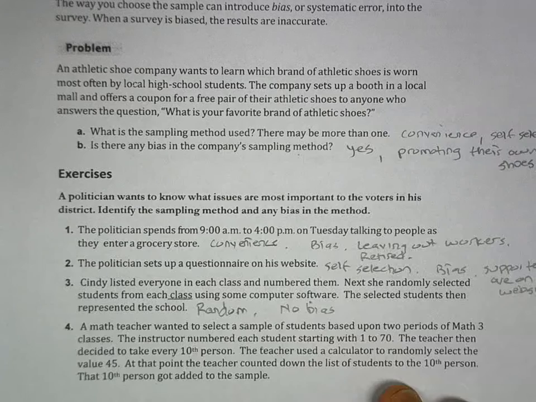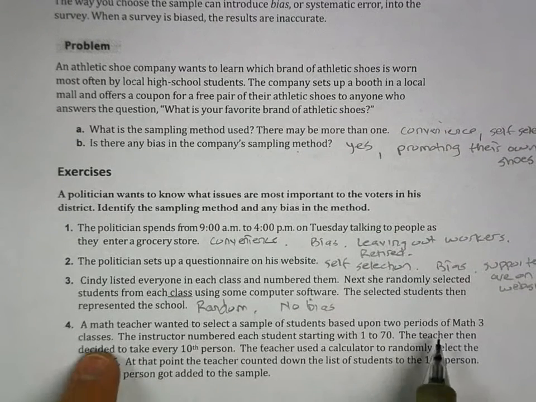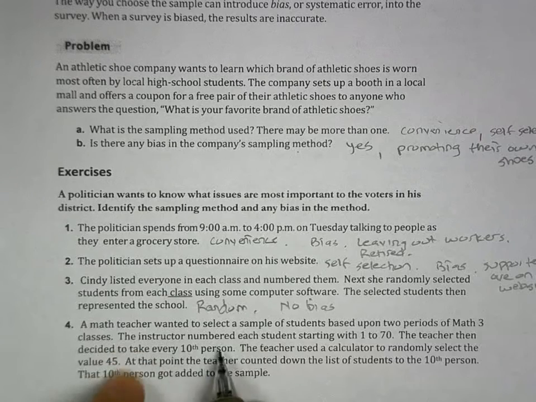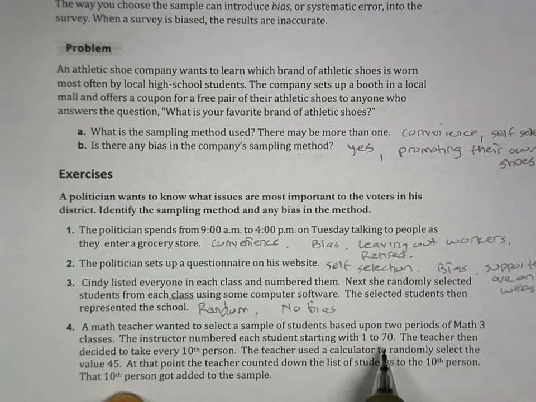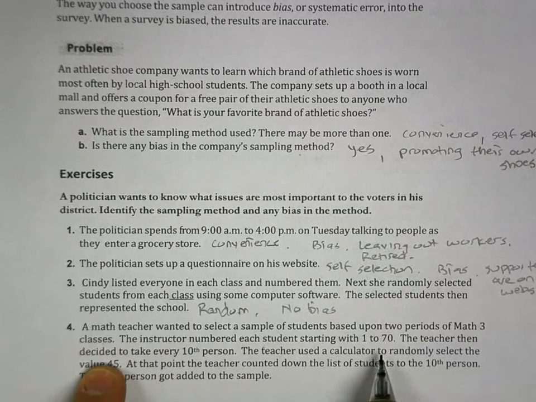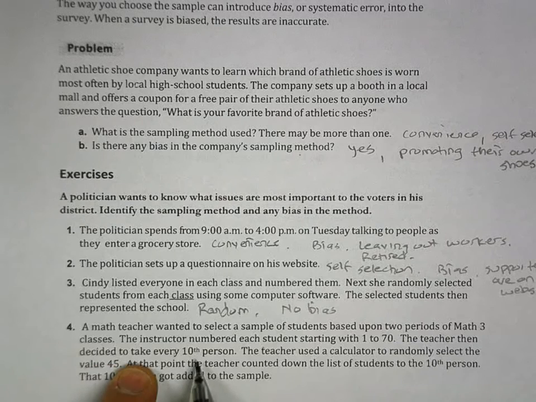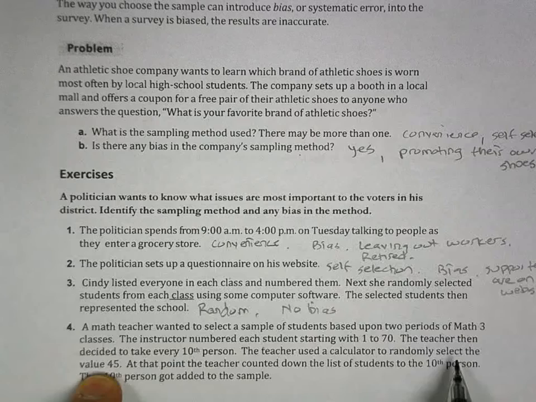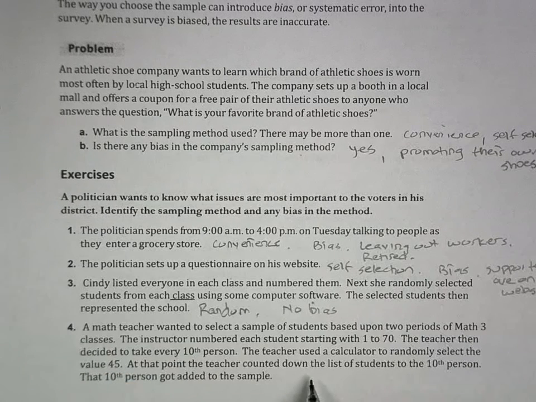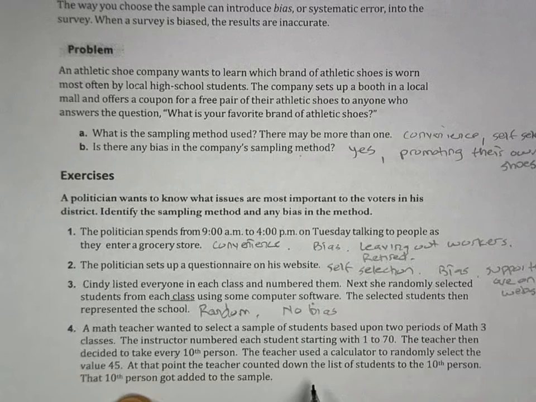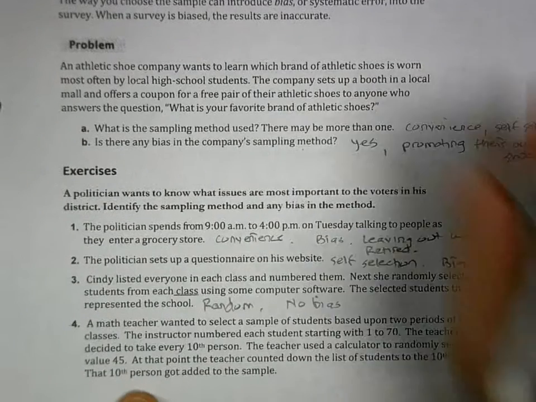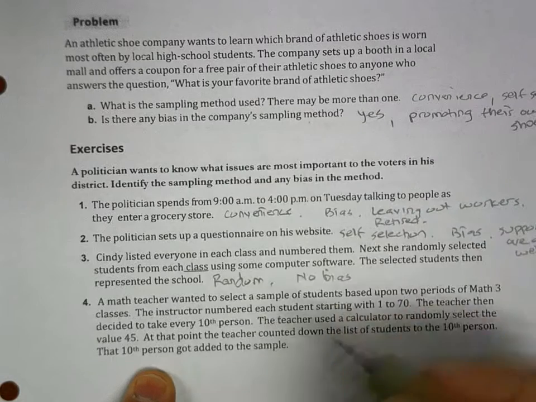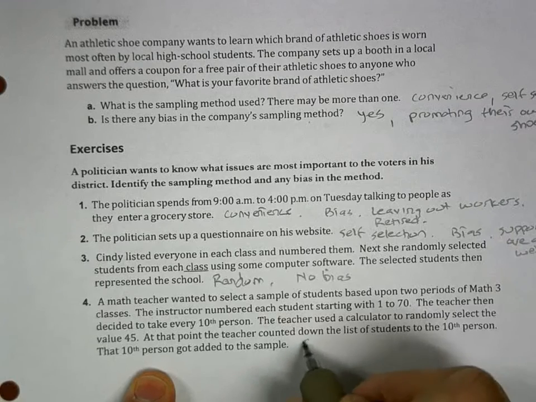Okay, 4, a math teacher wanted to select a sample of students based upon 2 periods of Math 3 classes. The instructor numbered each student starting with 1 to 70. The teacher then decided to take every 10th person. The teacher used a calculator to randomly select the value 45. At that point, the teacher counted down the list of students to the 10th person. That 10th person got added to the sample. So every 10th person got added to the sample, starting from the number 45. So I would say that's systematic.